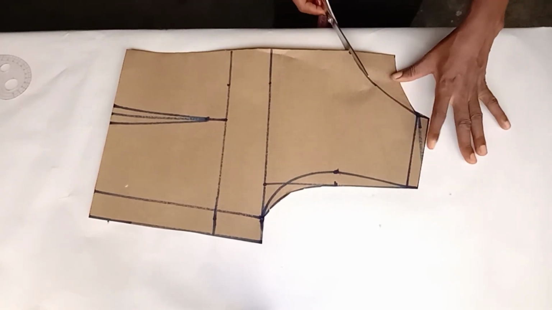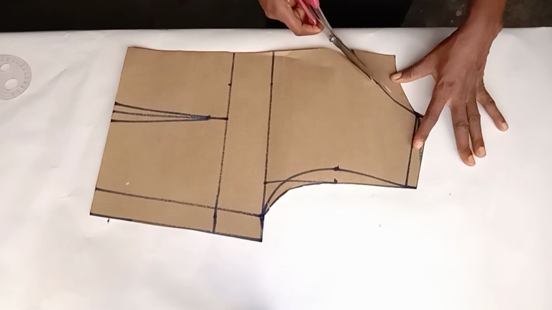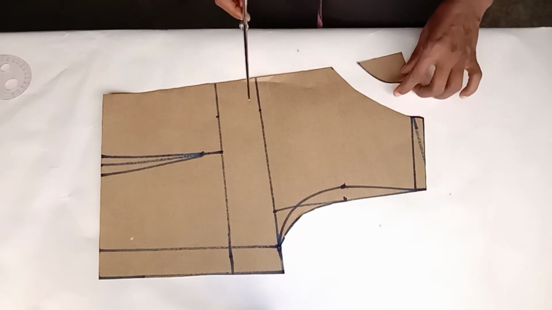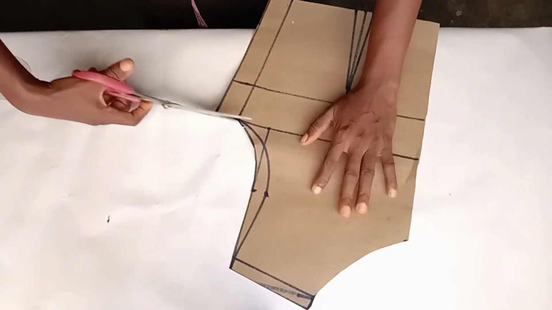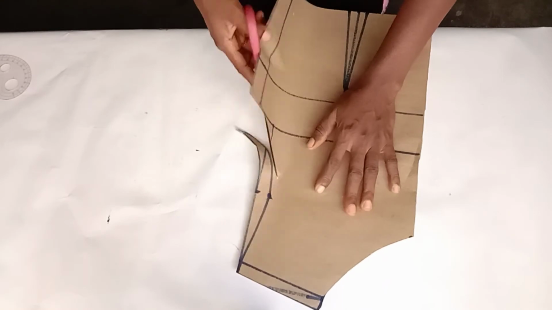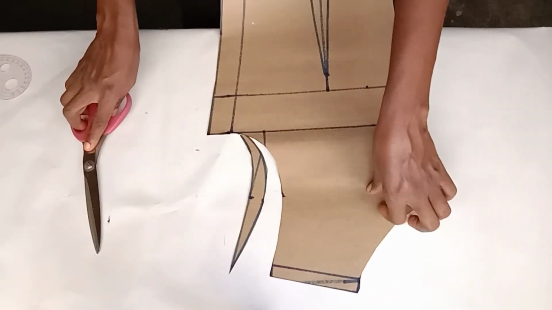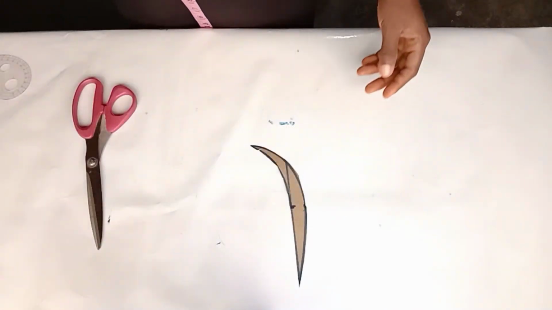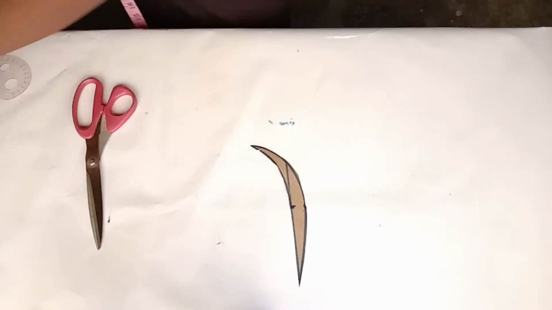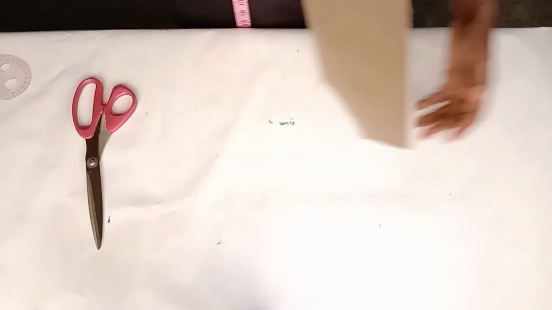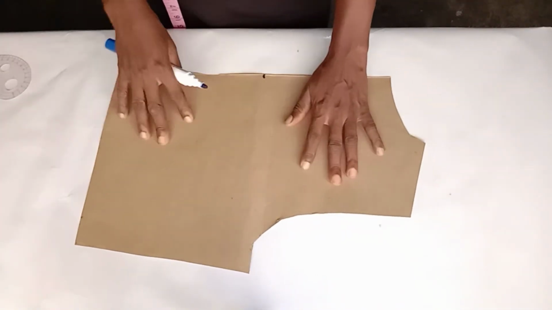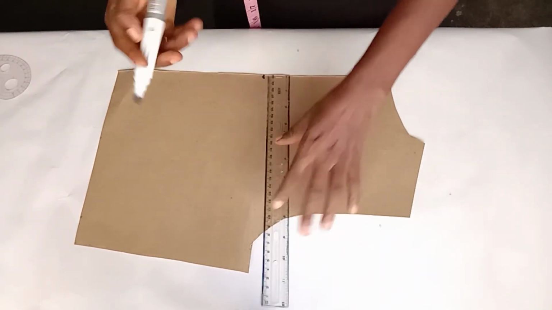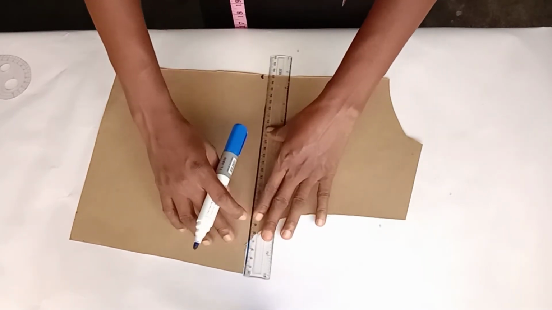Now I'll cut the front neckline. And also the front armhole. So this is the front pattern. Now let's go to the back bodies. So I already marked the chest line here, so I'll connect it to this end.